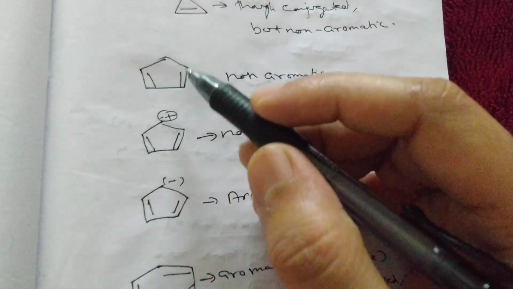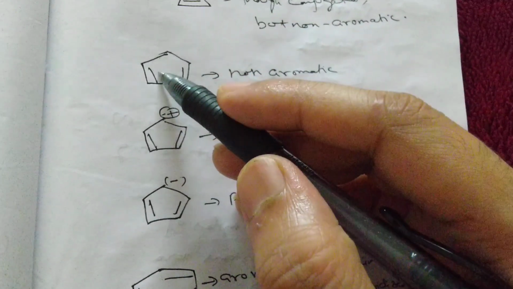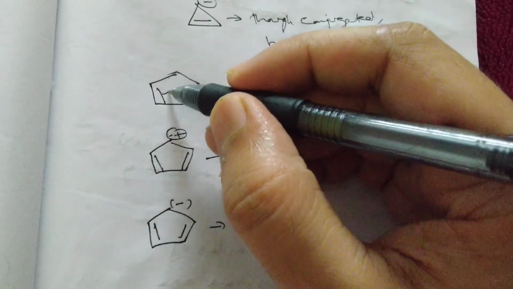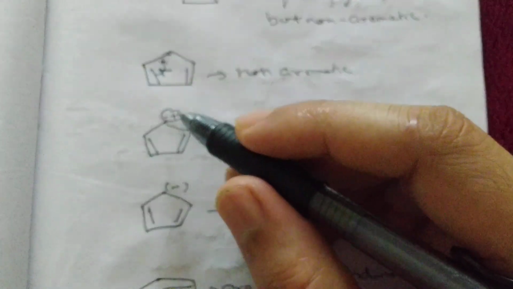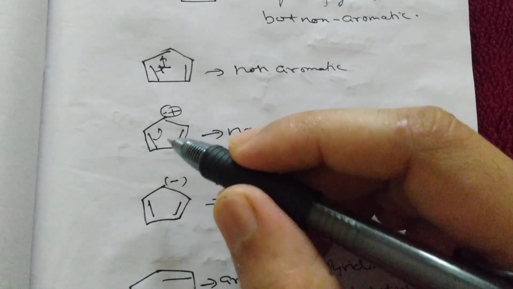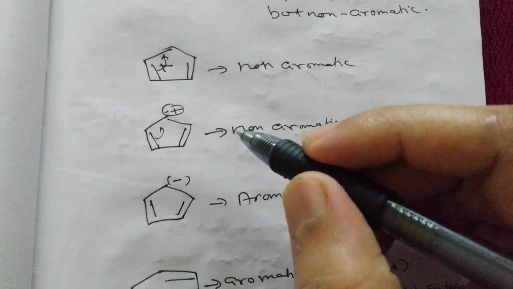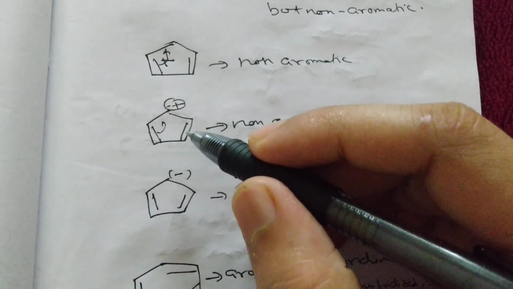Similarly, this system is non-aromatic because it's not conjugated. This pi bond cannot move here, right? The pi bond cannot move here because it is sp3 hybridized. But if you put a positive charge, it becomes conjugated. But it is not aromatic. Why? Because it is having 4n electrons, not 4n plus 2.